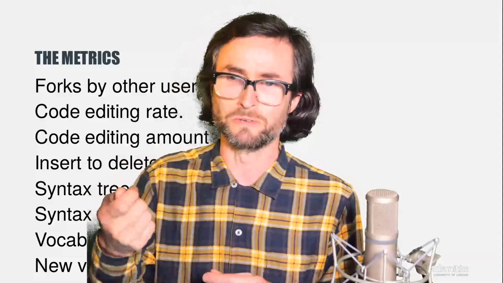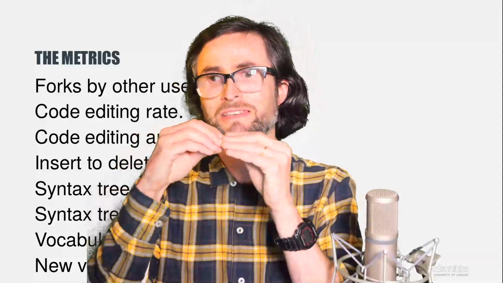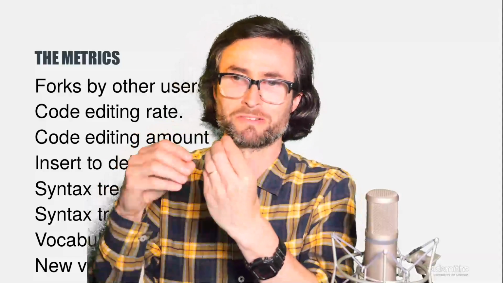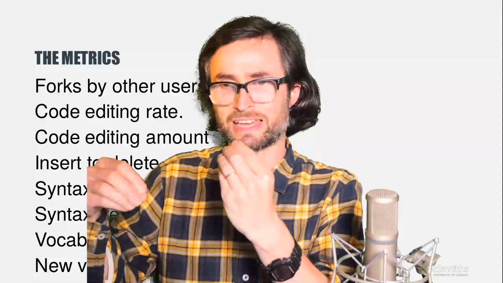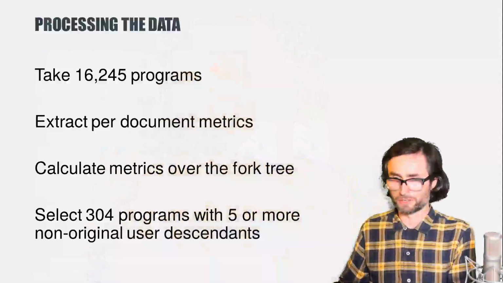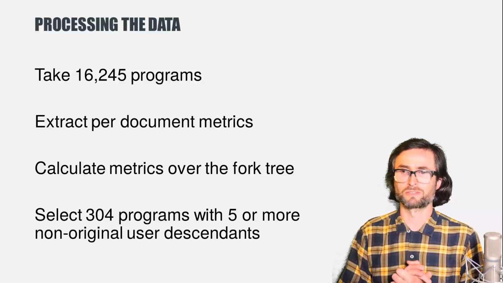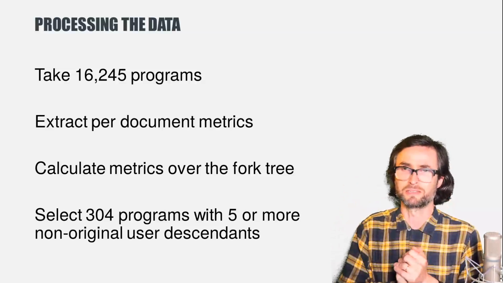Then we've got reuse, which is when, let's say, we called a function in the parent program, and then in the ancestor program they pull out, they reuse that function, so it's got more instances of that function being called. Okay, so next we process the data. Sorry, this is the data bit.